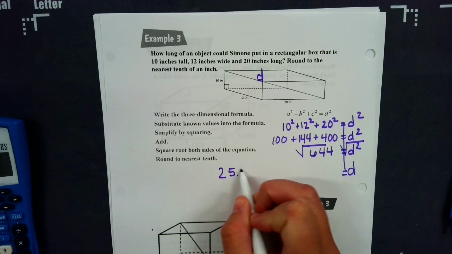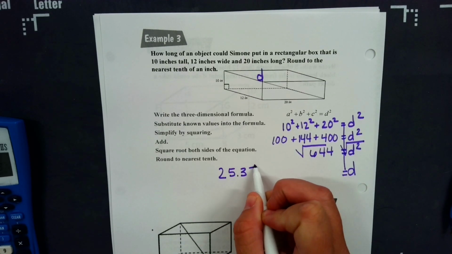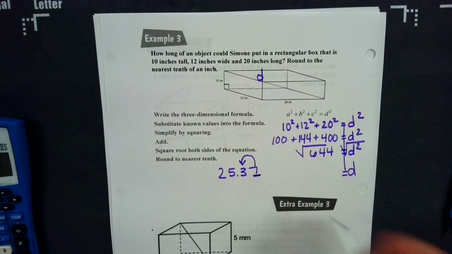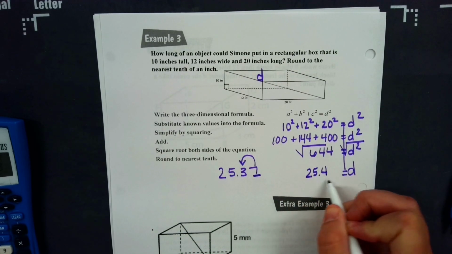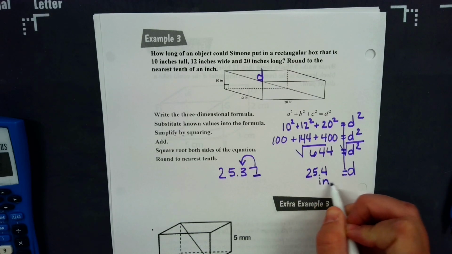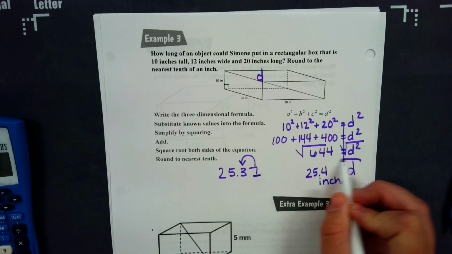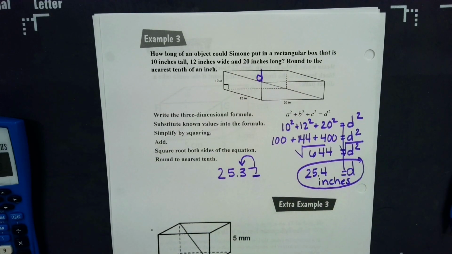Here's why: 3, 7. That 7 makes the 3 go up to a 4. In inches. Notice I'm labeling every time.